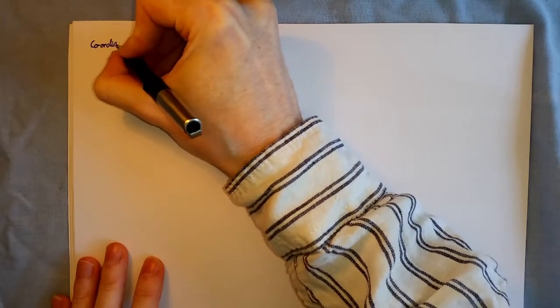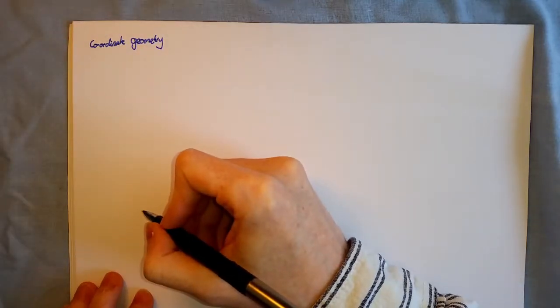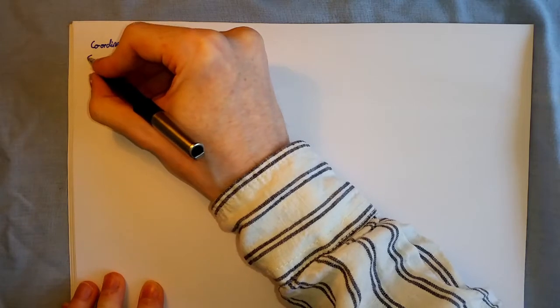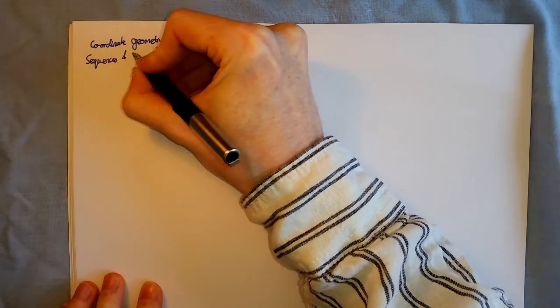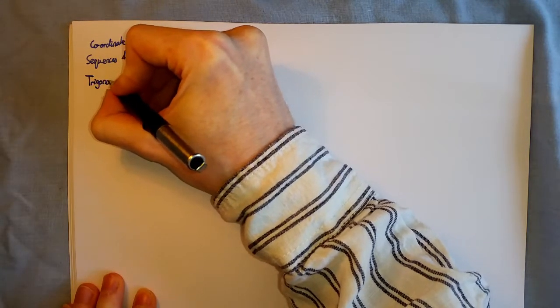Coordinate geometry is mostly unchanged, but again with a new topic on modelling, this time particularly using parametric equations. On sequences and series, we now need to be familiar with recurrence and periodic sequences, not explicitly on all of the old courses. Trigonometry has some new content across all the boards.